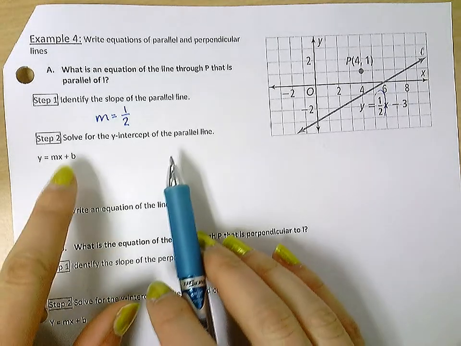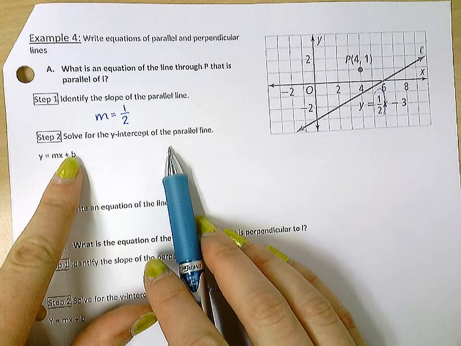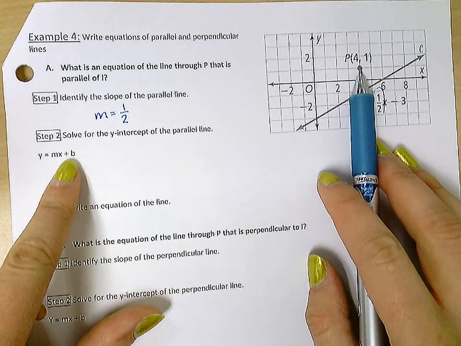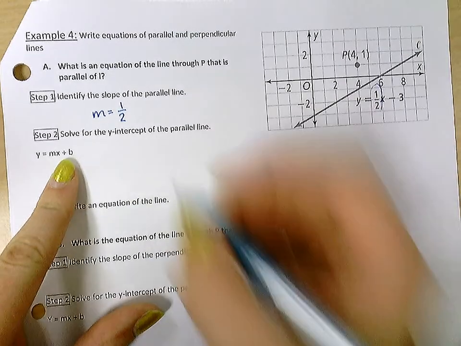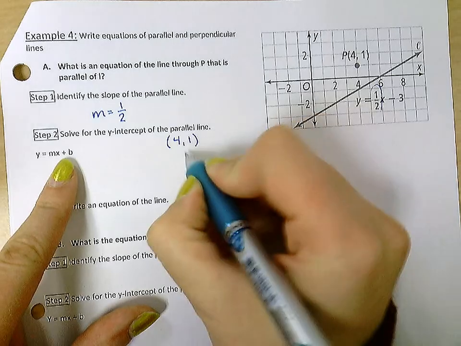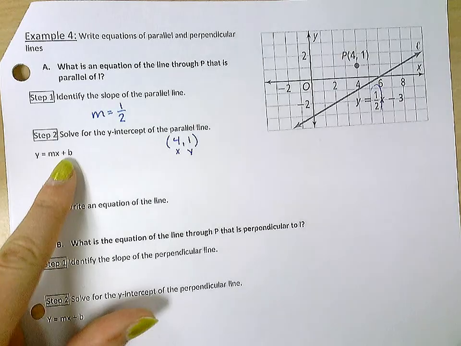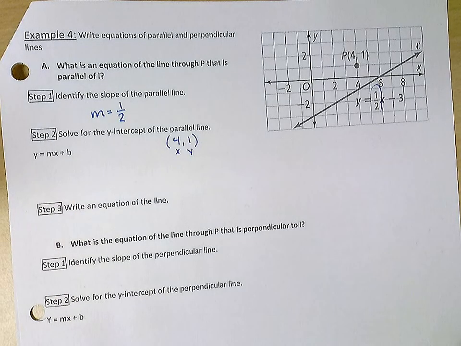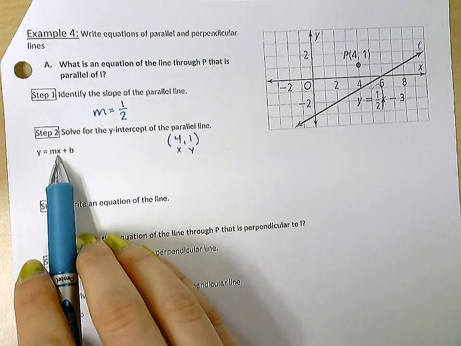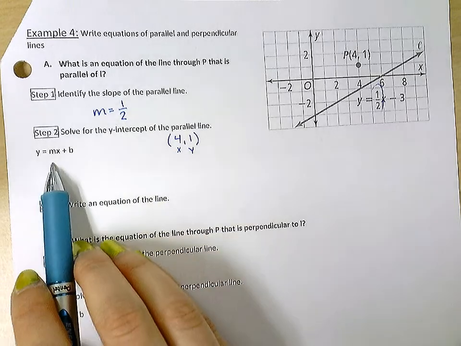Okay, next I need to solve for the y-intercept of that parallel line. To do that, I need to use my point P. Point P is at 4, 1. That is your x and y value. So to solve for B, I need to plug in x and y, and I need to plug in m.